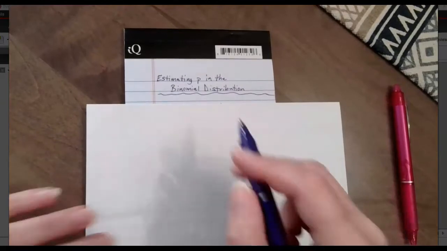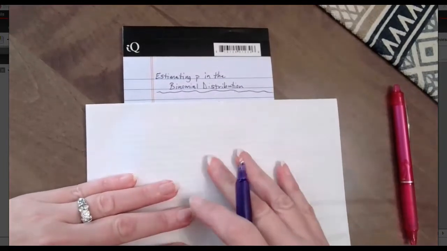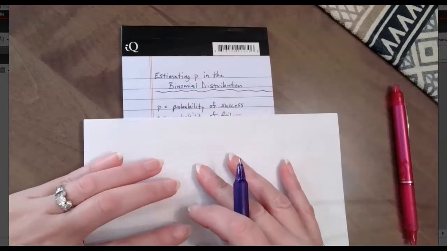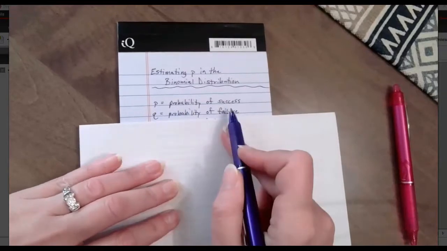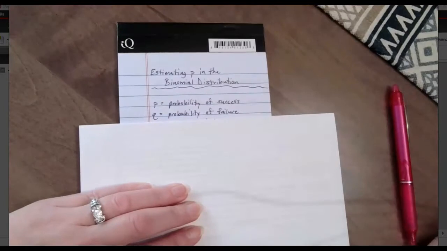So today we are estimating P in the binomial distribution, and I think it's important to go back through and review some of our key variables for this. All right, so binomial, that means two outcomes, yes? We talked about P being the probability for success and Q being the probability for failure. So those things are still in effect. We're going to use those.